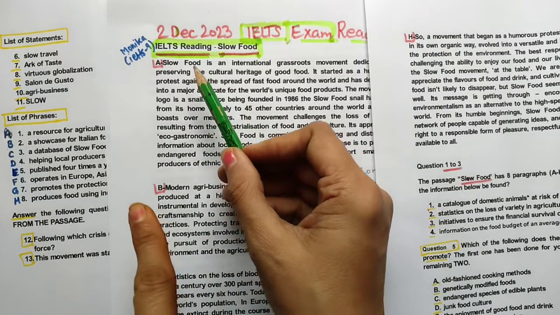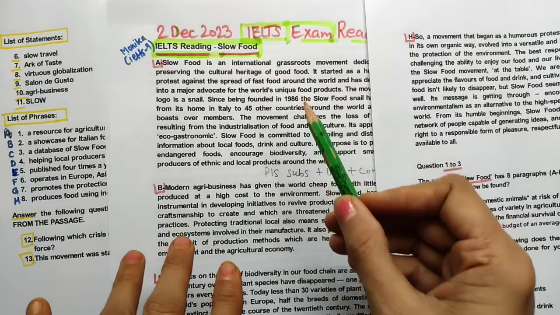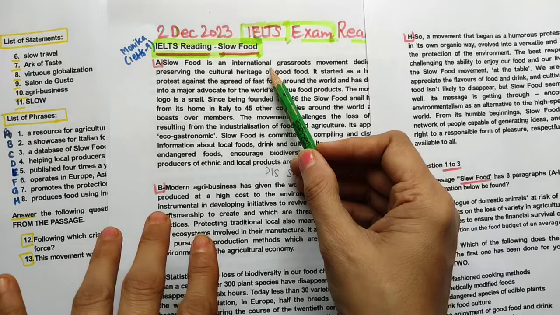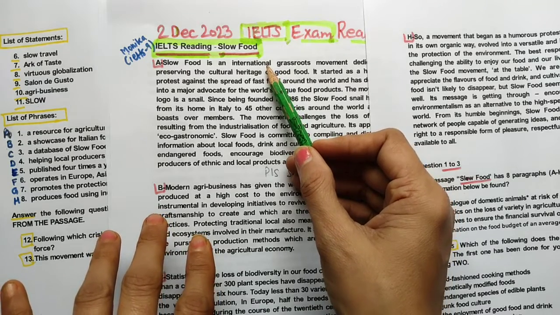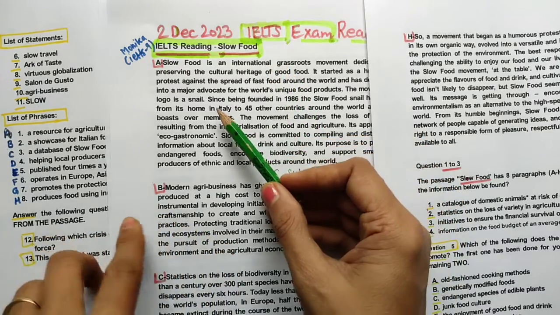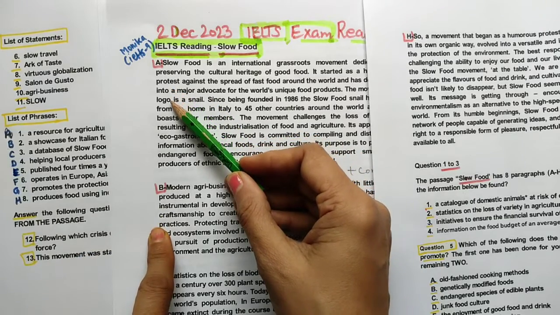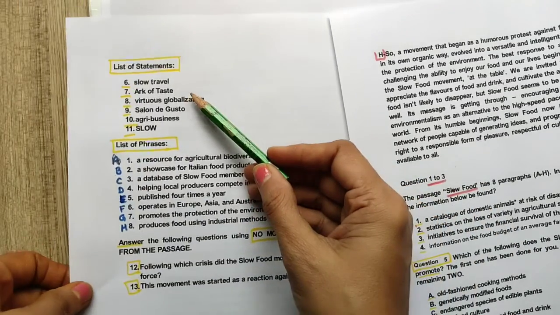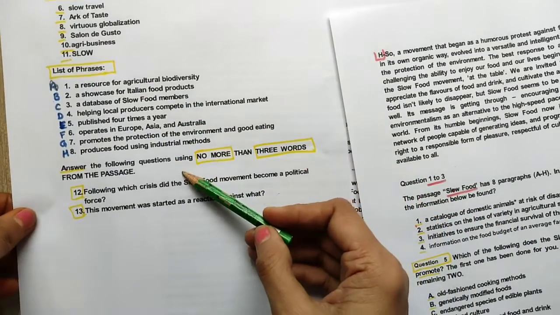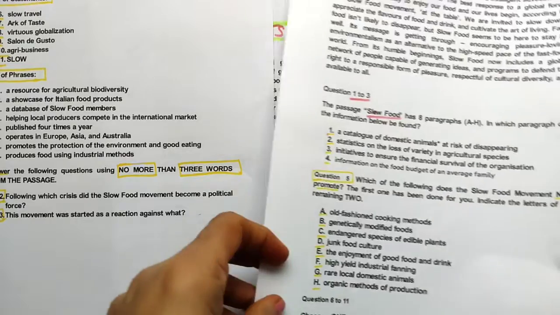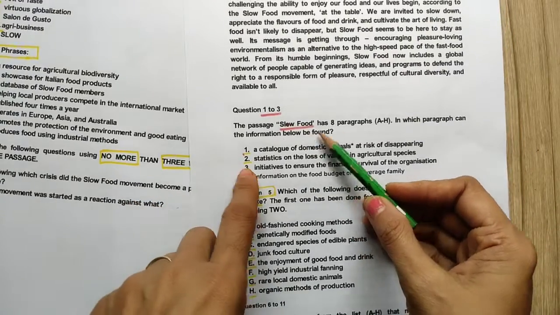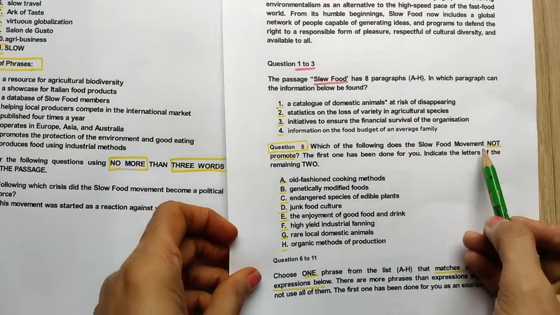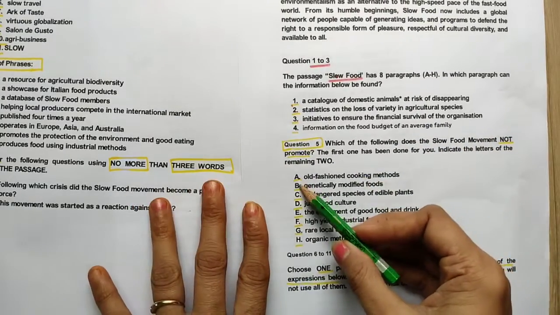You can see this date, 2nd December 2023, and this exam was in India, the IELTS exam reading passage. We are going to do the Slow Food Organization reading passage. For this you can see small paragraphs with alphabets, and the question types are list of people, short answer, and which section contains the following information, as well as one more different question, MCQ type. So let's start this reading passage.